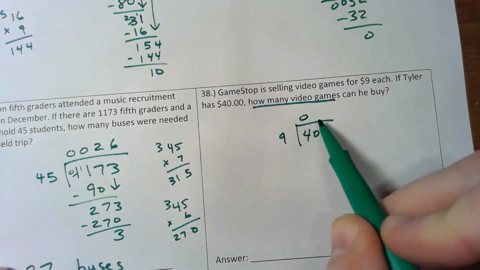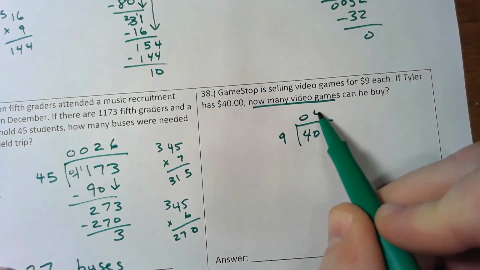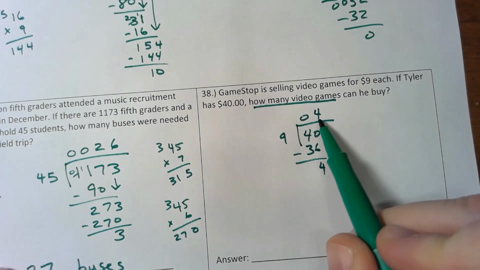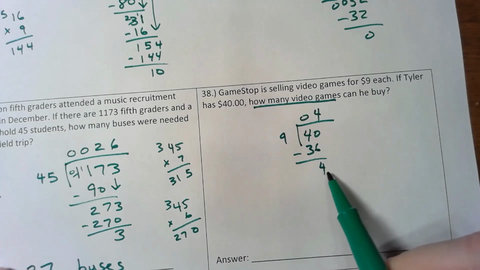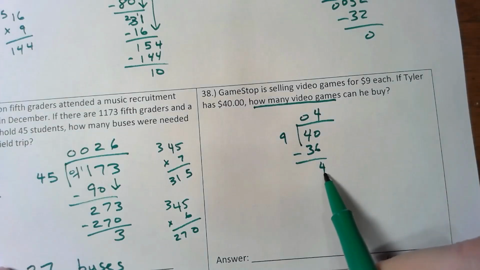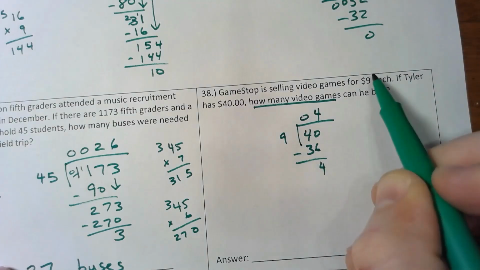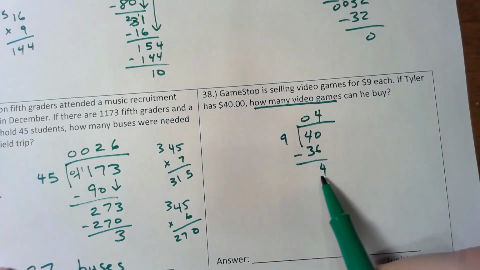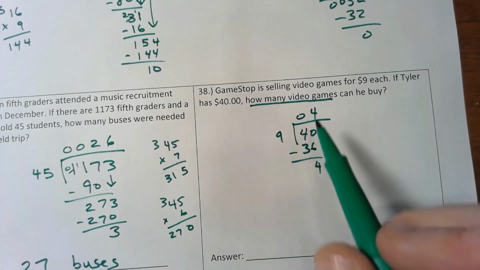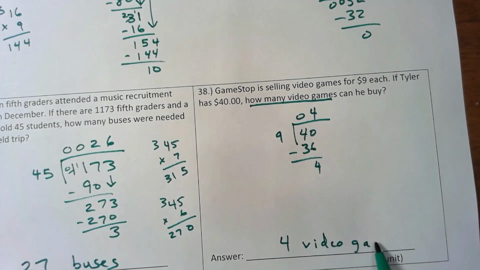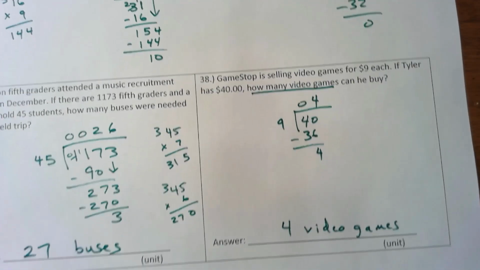So 9 doesn't go into 4, it goes into 40 4 times. So I definitely can buy 4 video games, and the question is, what does this leftover actually represent? Well, this 40 was originally dollars, so this 4 represents $4 left over. $4 is not enough to buy a video game because they cost $9 each, so I'm just going to have to save this $4 or spend it on something else. All I can buy is 4 video games. So in this case, I was ignoring the remainder.